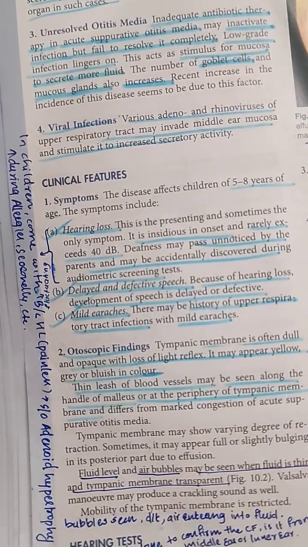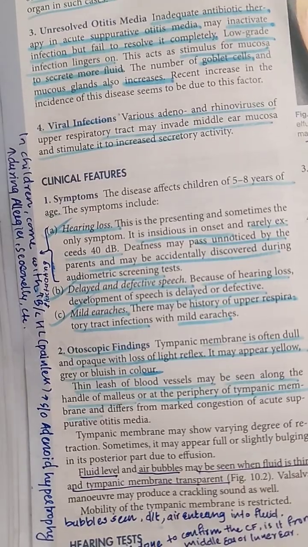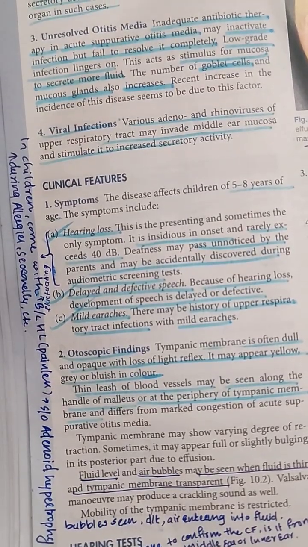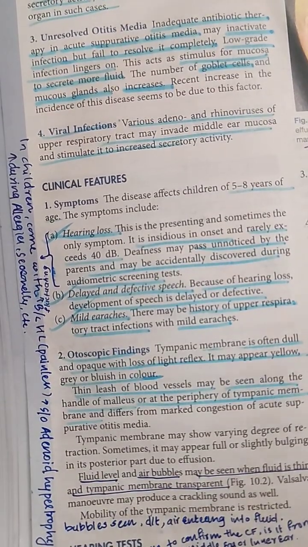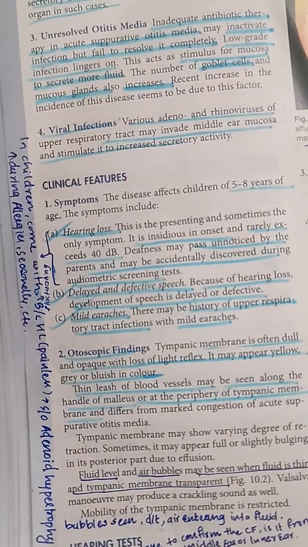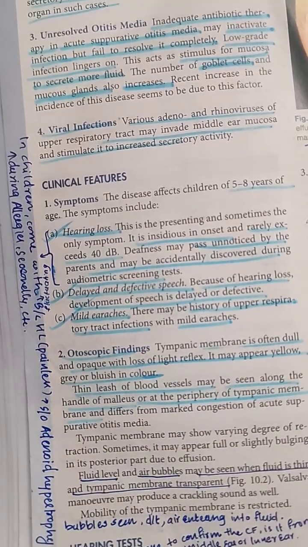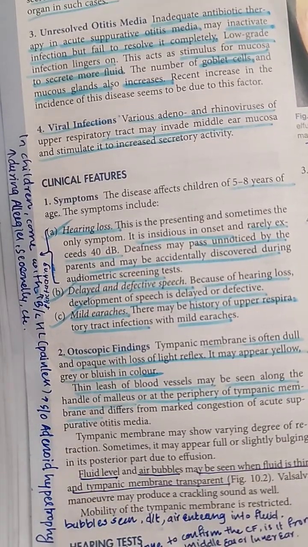And the third symptom is a mild earache. There is a history of upper respiratory tract infection, plus there will be mild earaches also. Along with these symptoms, when we examine, we will be getting otoscopic findings.